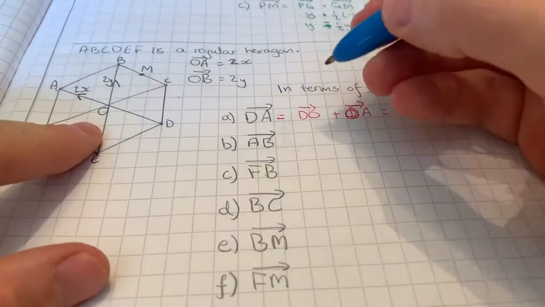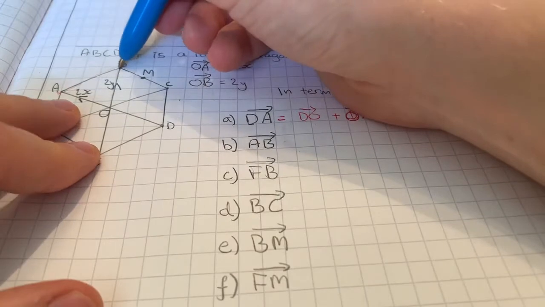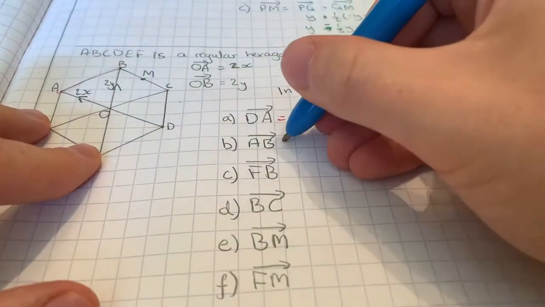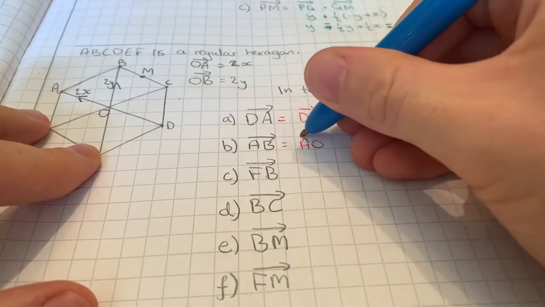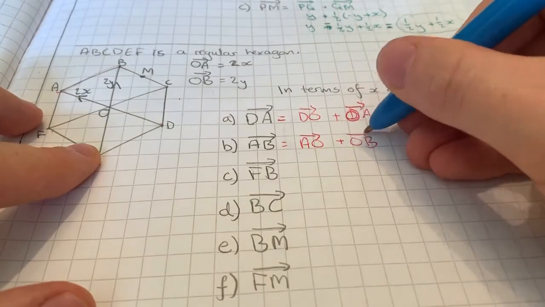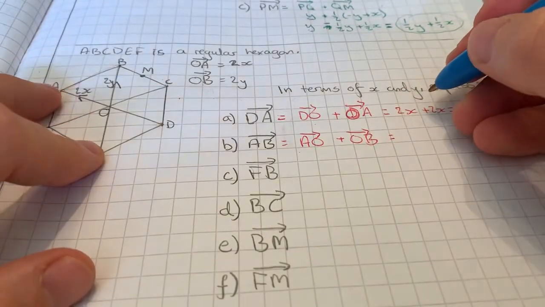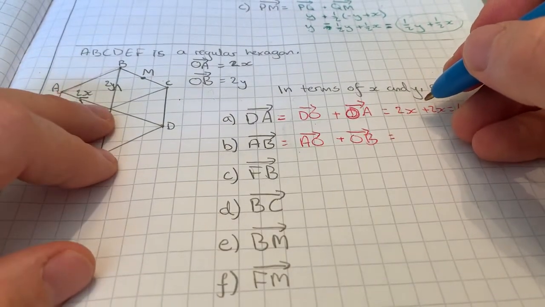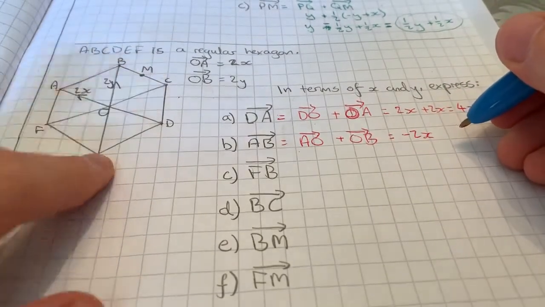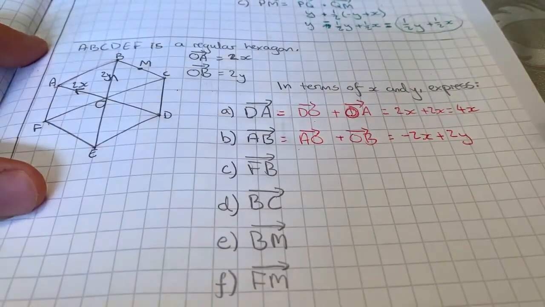If we look at the next one, A to B, we can't just go that way because we don't know it. We have to go from A to O and then O to B. So with that, we know A to O is going to be minus 2x, and O to B is going to be positive 2y.